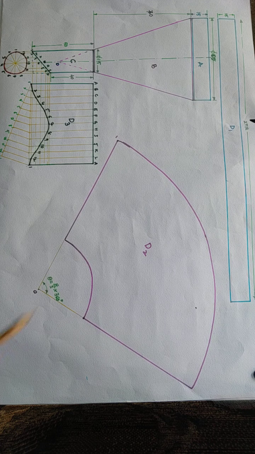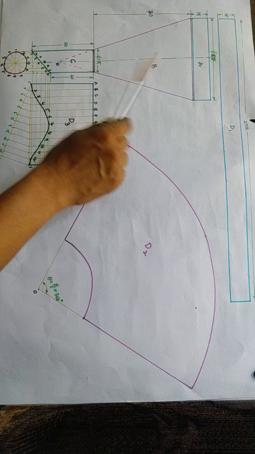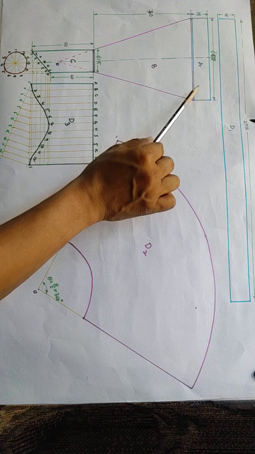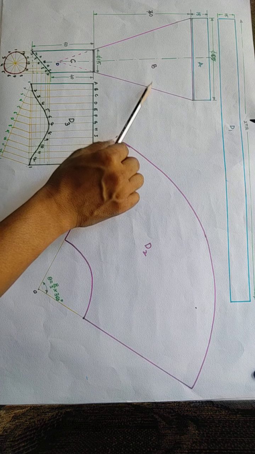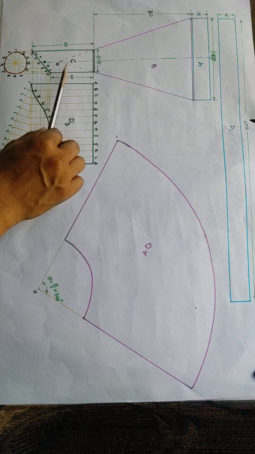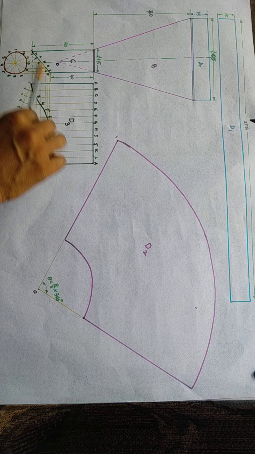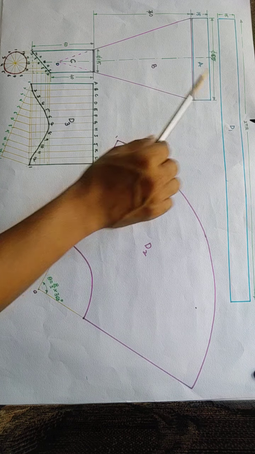So funnel is here. The front view of the funnel is drawn here. It consists of three parts: A, B, and C. So this is the top base, and the middle portion is the conical shape, and this is the cylindrical shape cutting at bottom, and this is also a cylindrical part.